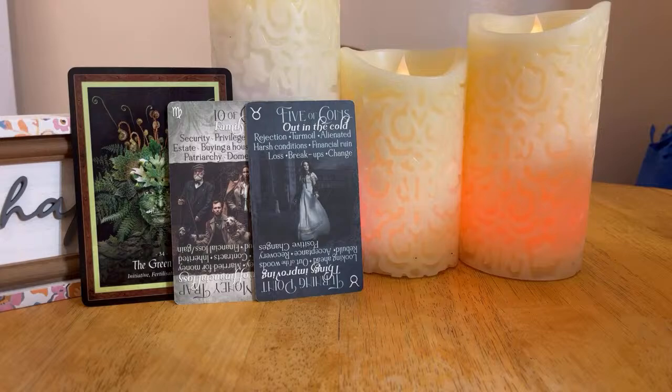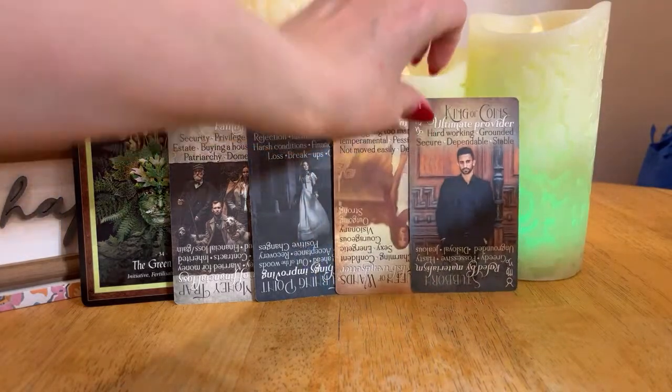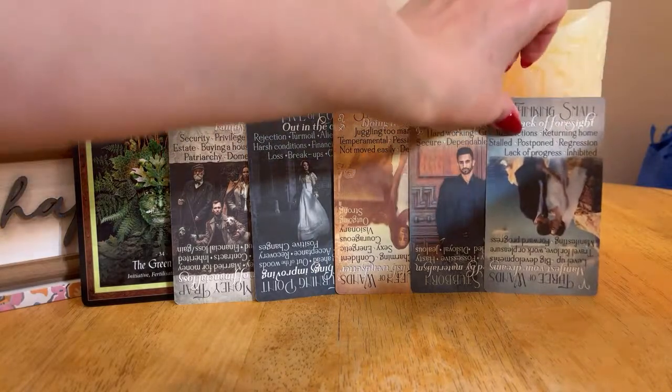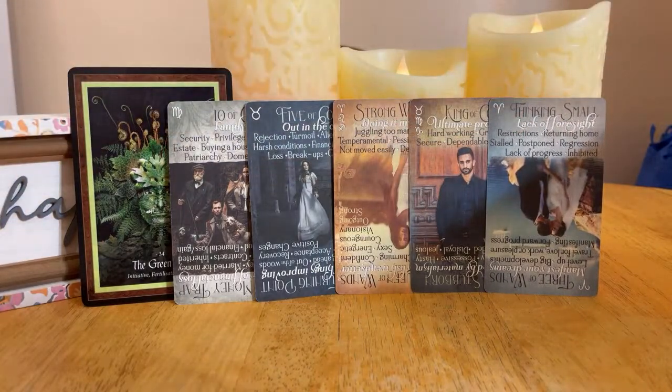Okay, the Queen of Wands reversed, but the King of Pentacles upright. Three of Wands reversed. You know what? I think I said before, I don't think this man thinks anything that negative of you.